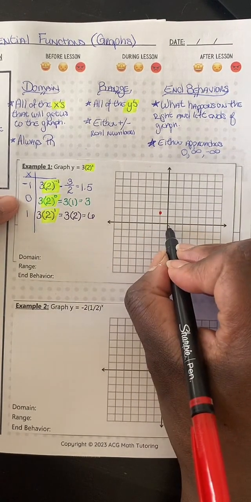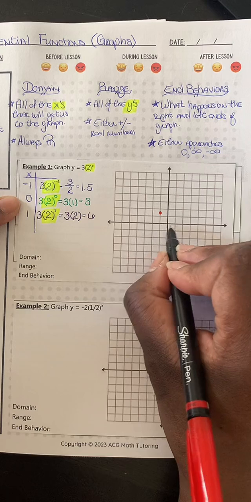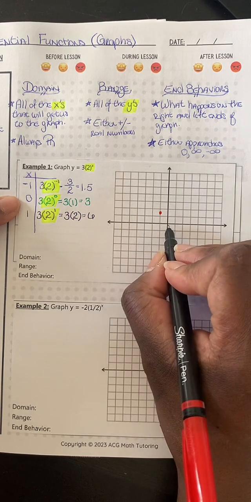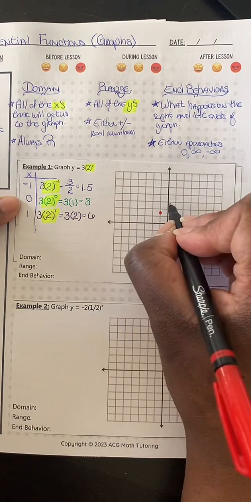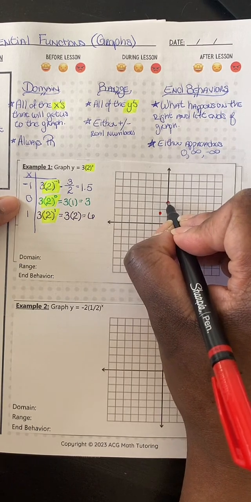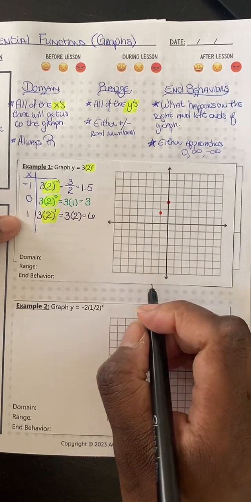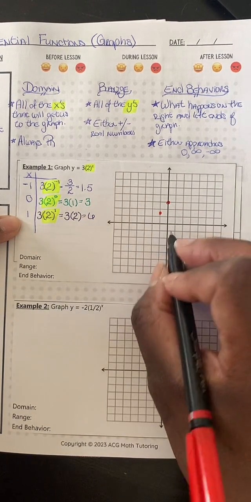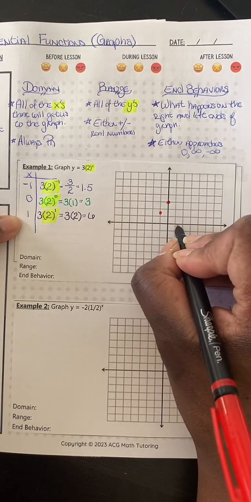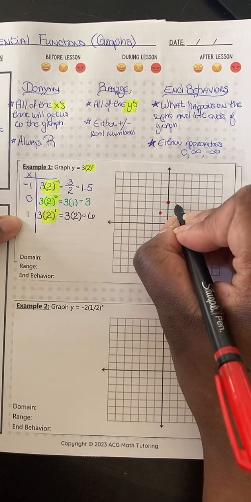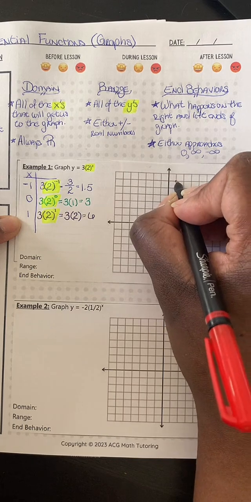Then I got 0, 3, so I don't need to go east or west, I just go up 1, 2, 3. And then I have 1 and 6: starting at my origin, going to the right 1 and up 1, 2, 3, 4, 5, 6.